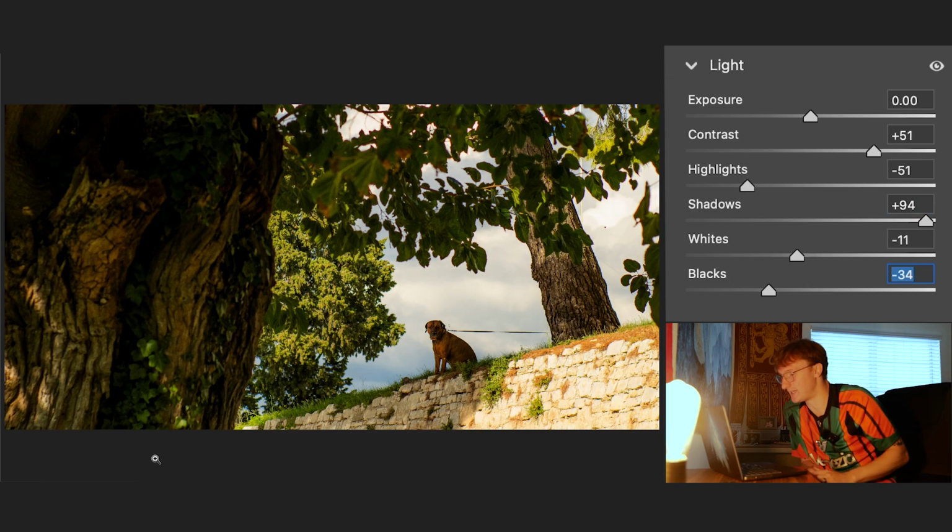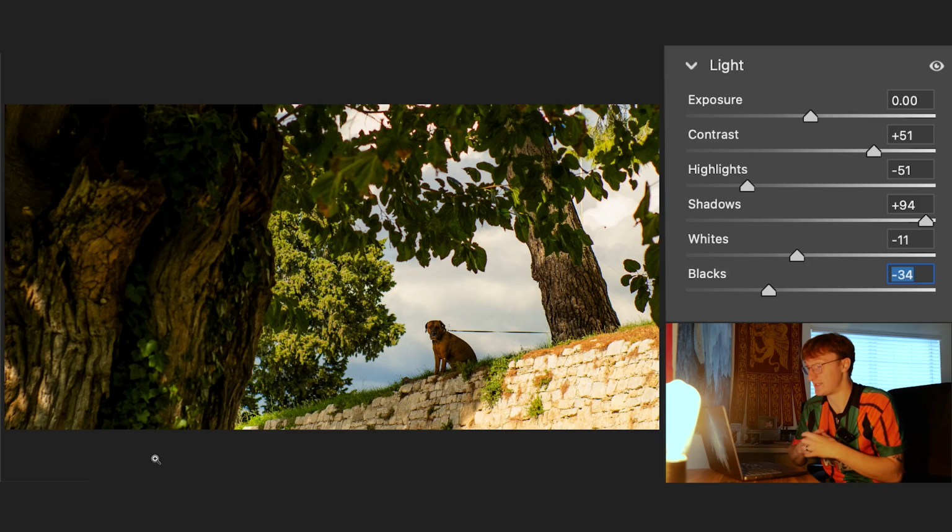Drop the whites and the blacks so we get a little bit more of that contrast back, but don't lose the detail that we took with the shadows. So this is how I edited this photo, which I think has a lot of story, a lot of layers, and I'm really happy with how I framed it up. So that's how I edited this image.